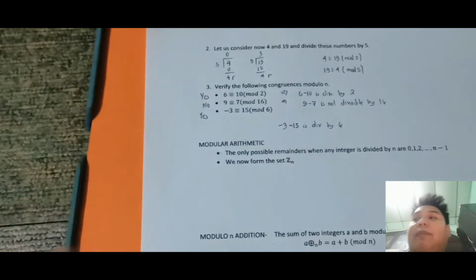Okay, so hoping na nagets mo si congruence modulo. So again and again, uulitin ko lang sa inyo guys. Ang idea lang nito is just para masabi mong congruence modulo sila sa isa't isa, dapat yung difference nila is divisible dun sa modulo, yung nasa loob ng modulo. Okay, so ganun kasimple.